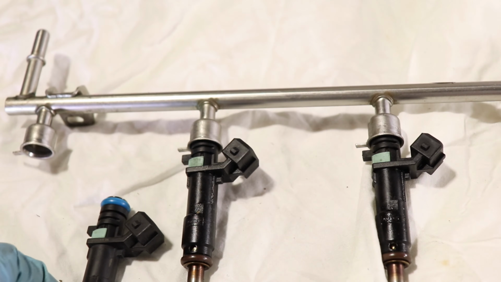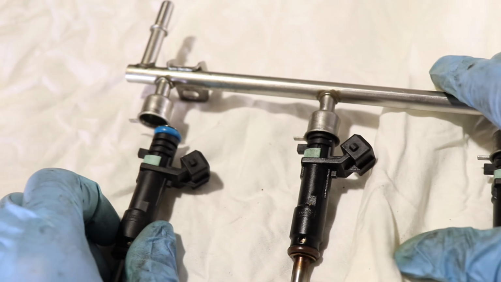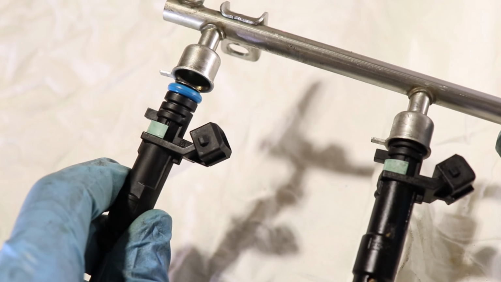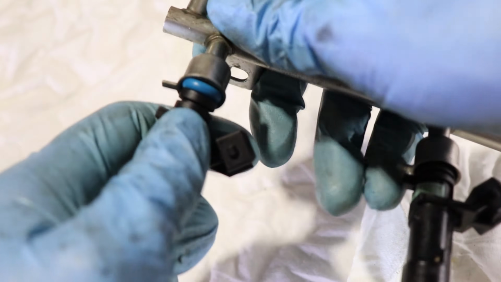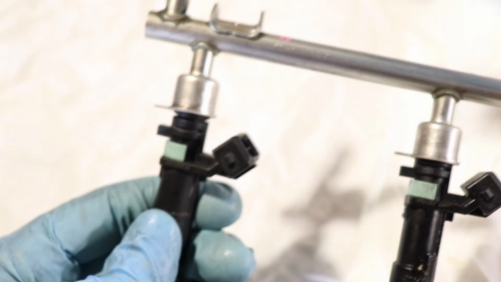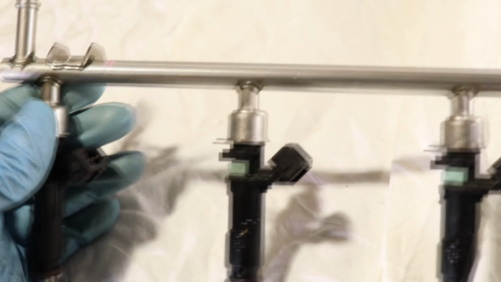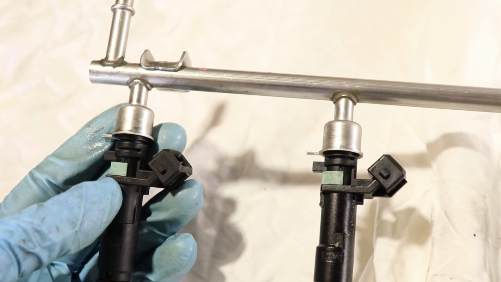So a closer look on how they sit on the fuel rail. With the top O-ring, all it does is snug inside here, like so. And then the fuel rail will always be pressurized with fuel.